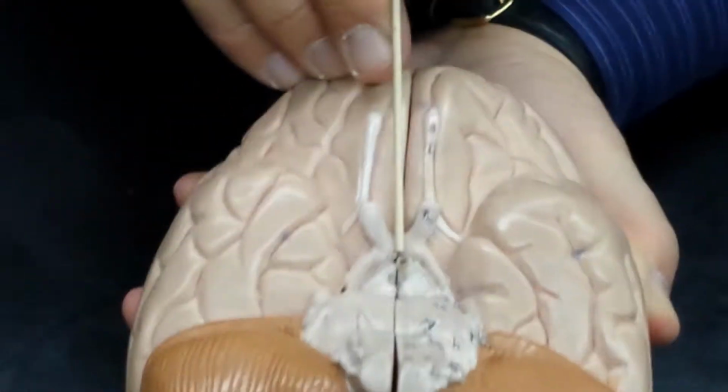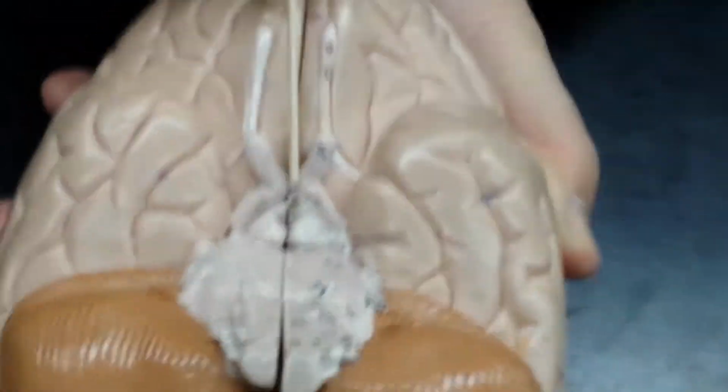Point of attachment of the pituitary gland would be here. But it's not very well shown. I said cross that out. Oh, okay. Yeah. Go ahead.